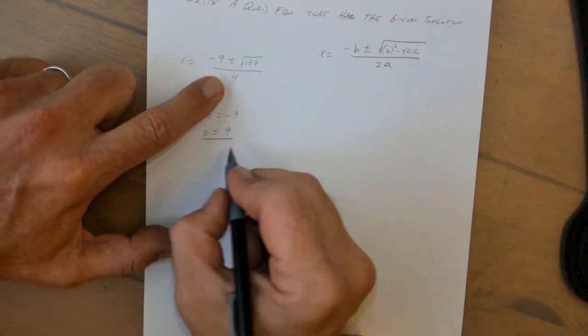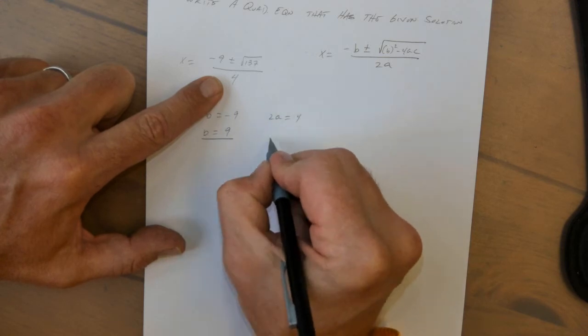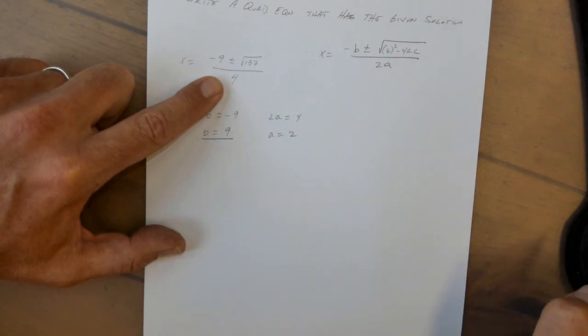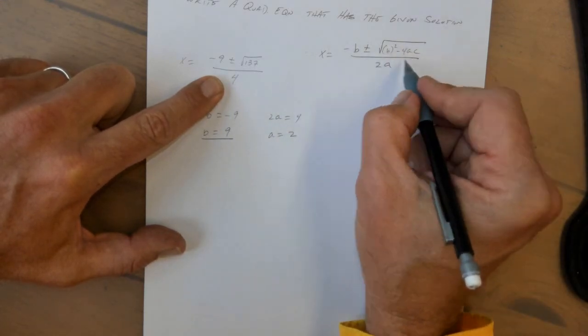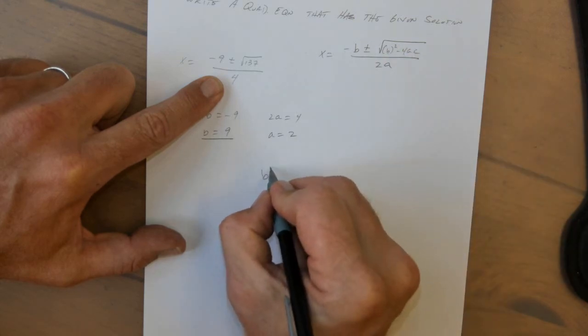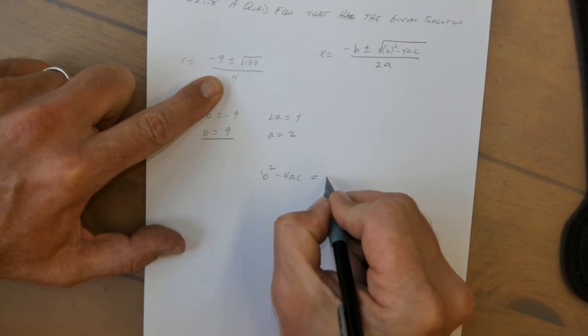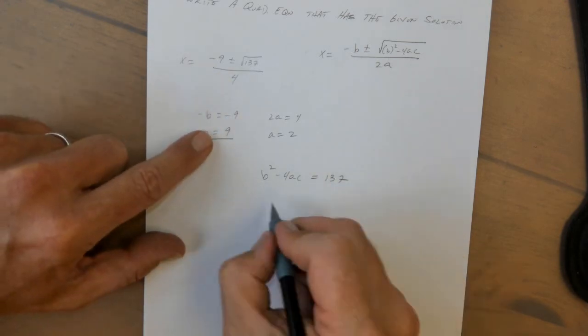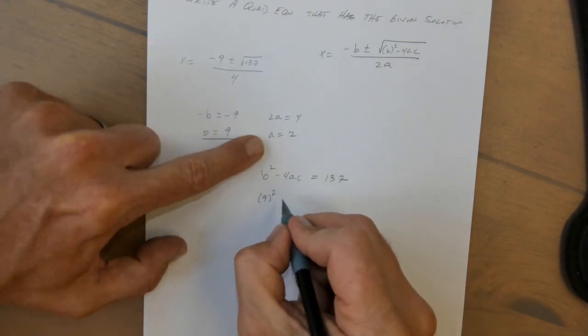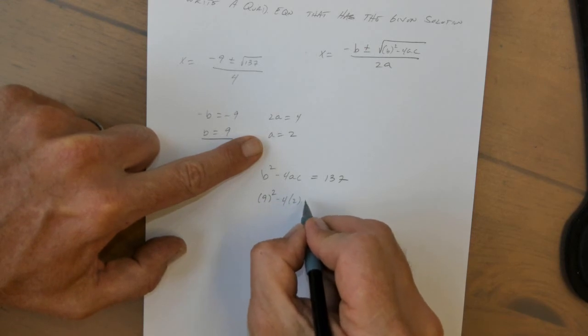The denominator, 2a equals 4, a equals 2. And then lastly, our radicand, or discriminant in this case, b squared minus 4ac has to equal 137. Well, we already know b is 9. We already know a is 2.